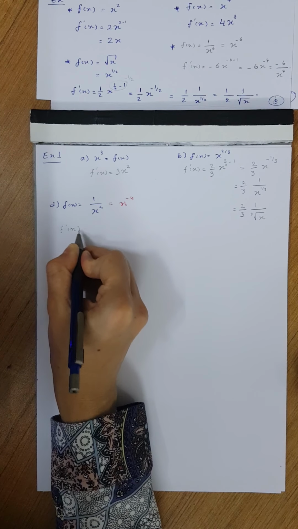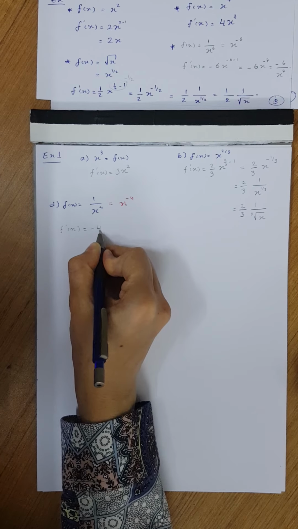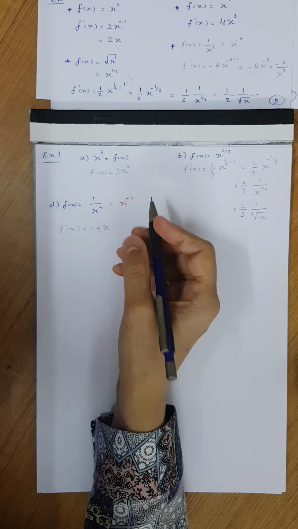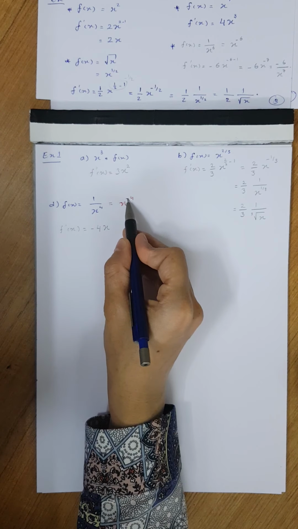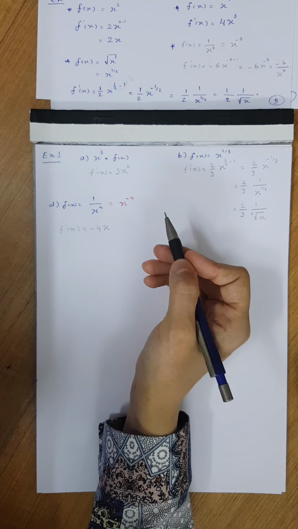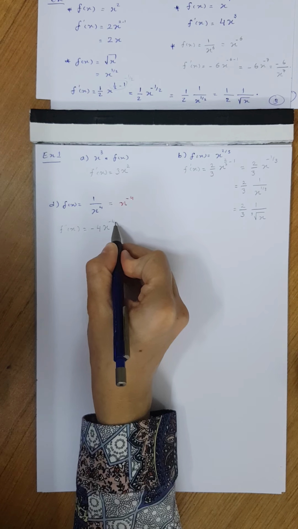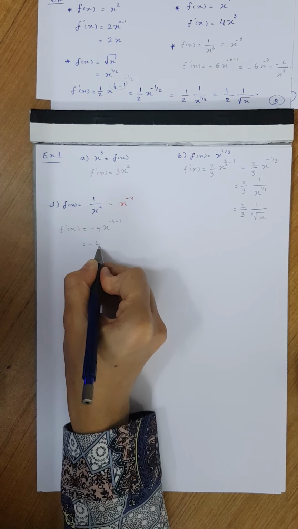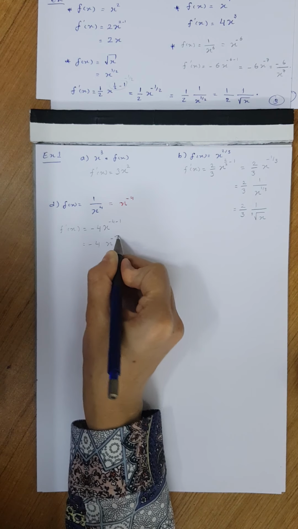F prime of x is equal to minus 4 comes in front of the x, and that power will be decreased by 1, so minus 4 minus 1. Let me write it for you. Minus 4 minus 1. So that one is equal to what? Minus 4 x to the power of minus 5.